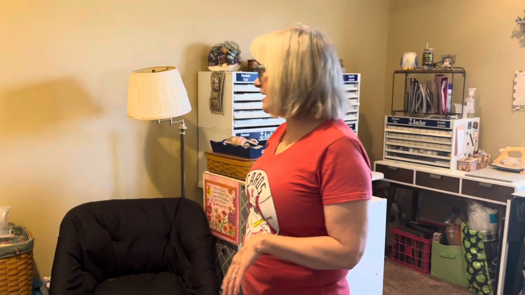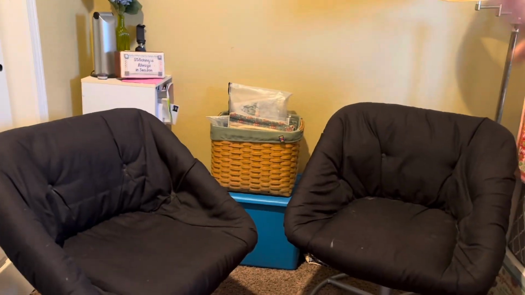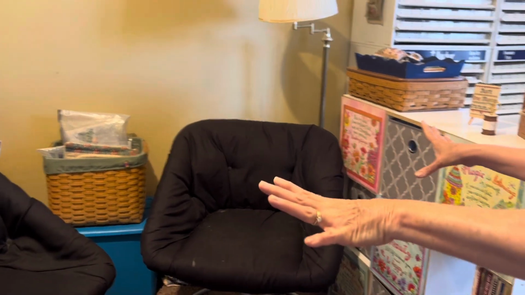This is just going to be a really quick tour. When my husband and I had our house built, we planned specifically that I would have a space for all my crafting stuff. So I just recently rearranged this spring. When I rearranged, I moved this set of shelves to kind of make a divider so that we'd have a little seating area here.